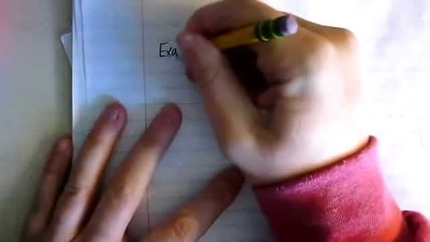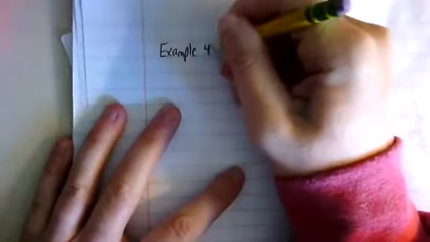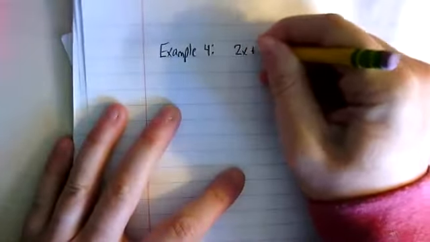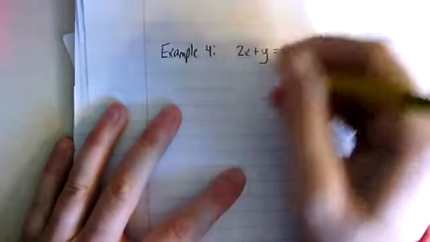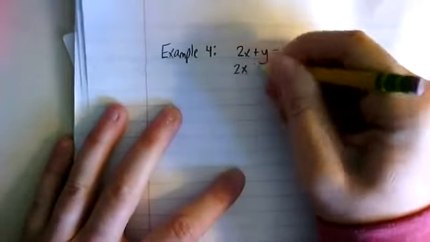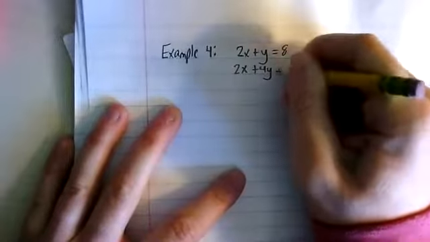All right, our last example, so this is going to be example 4. So it's right here. Example 4. And we're going to write down the equations. 2x plus y is equal to 8. And then 2x plus 4y is equal to 20. Okay.